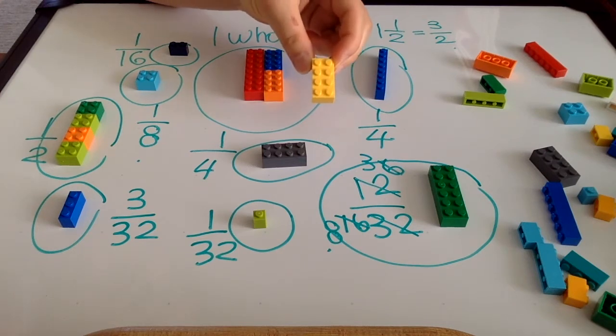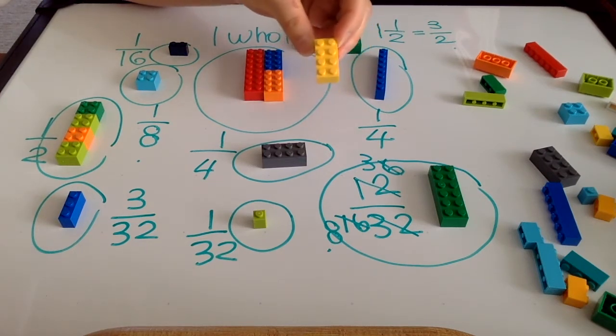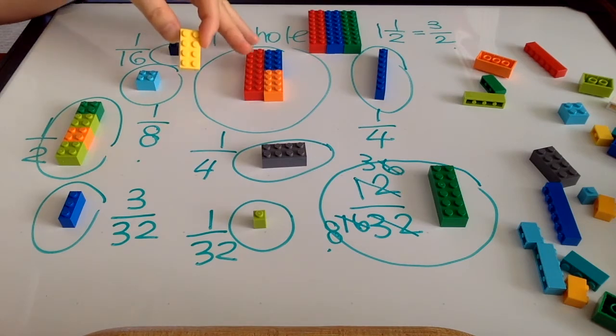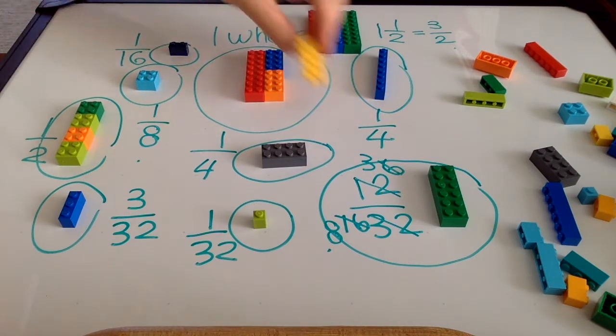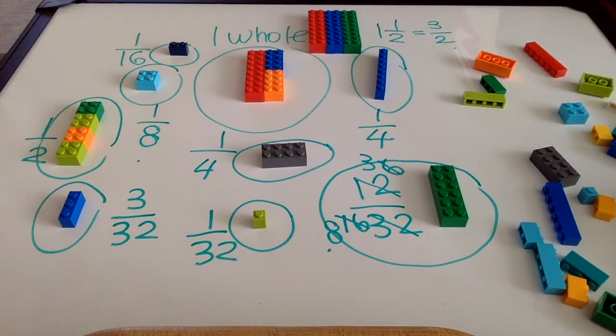So I want you to think about this question. When you are comparing fractions, what do you have to have? What is the condition in which you can compare fractions? I'm going to ask again. If you wanted to compare fractions, what is the condition that you have to have in order for you to compare fractions?